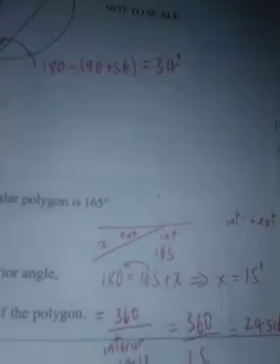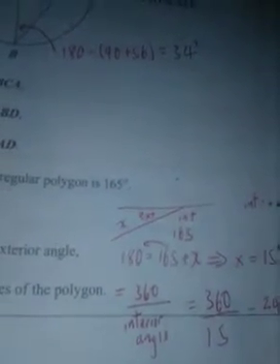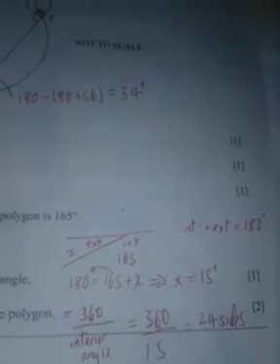Now that we know what the exterior angle is, and we know how to find the number of sides, divide the sum of the exterior angles, which is 360, by the exterior angle, 15, and I get 24 sides.